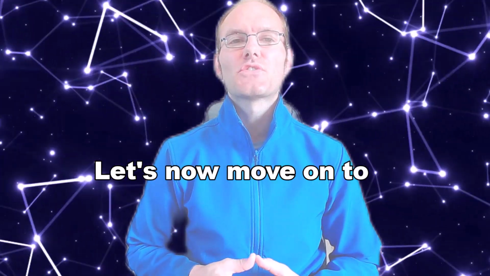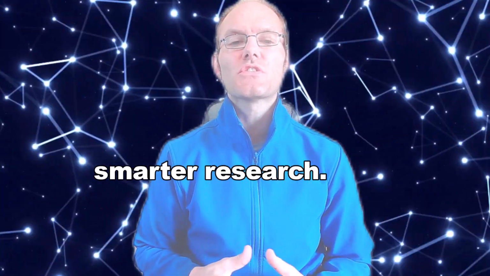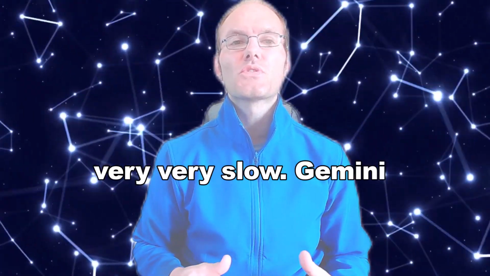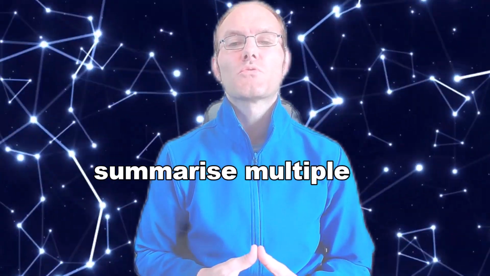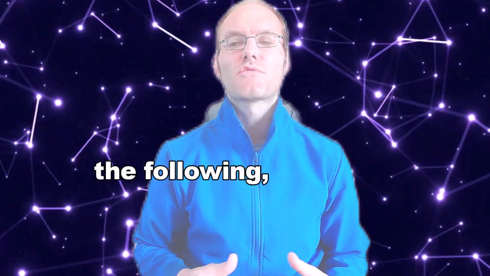Let's now move on to tip number 3, which is to use Gemini AI for smarter research. Now, the traditional way of doing niche research, which is endless Googling and scraping articles, is actually very, very slow. Gemini can actually summarize multiple perspectives in just a few seconds. So you can try a prompt like the following.